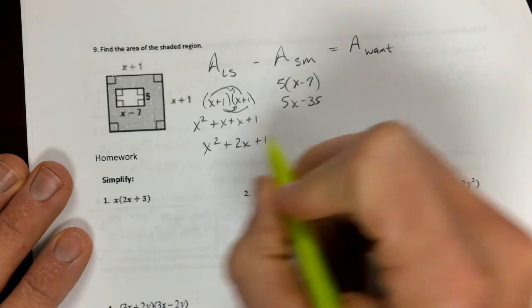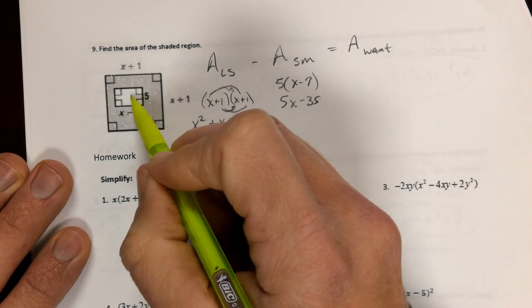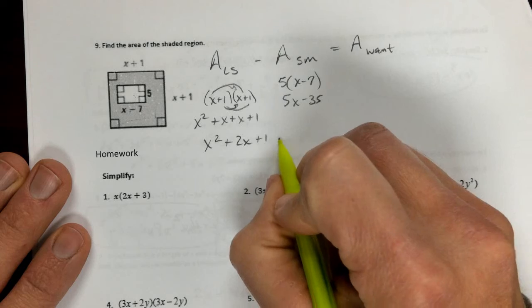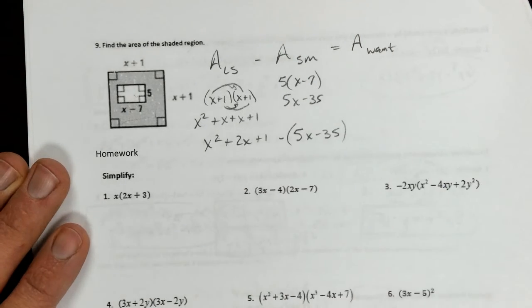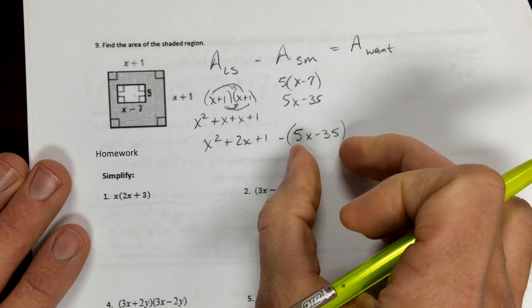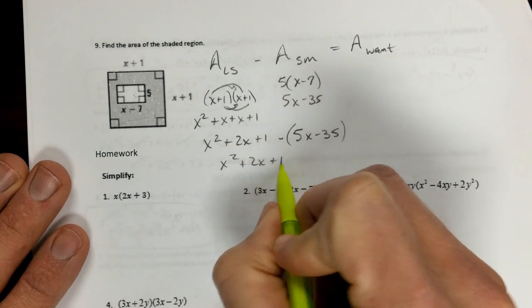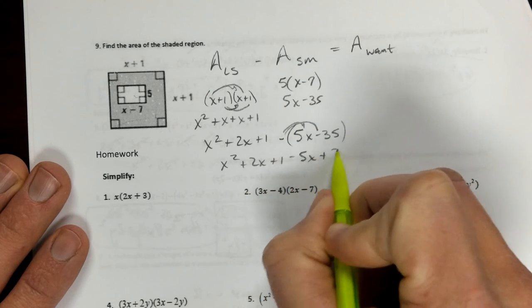So now what we're going to do is we're going to take this x squared plus 2x plus 1, which is the area of the entire thing, subtract this piece that's unshaded, and we're left with what we want, right? So minus 5x minus 35. Now it's important that you put that in parentheses because we're subtracting the whole polynomial. So let's rewrite this because this is x squared plus 2x plus 1 minus 5x plus 35.